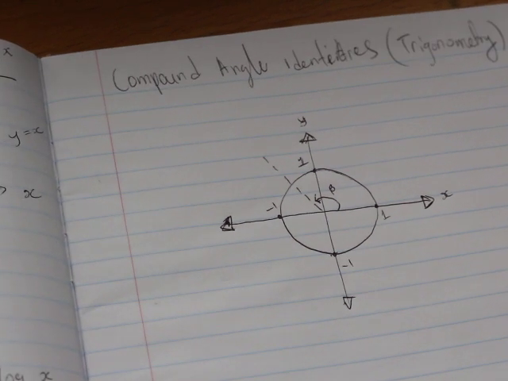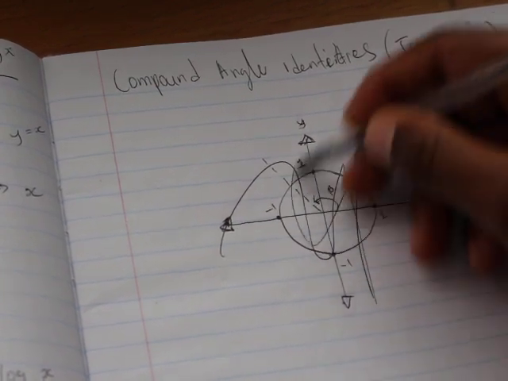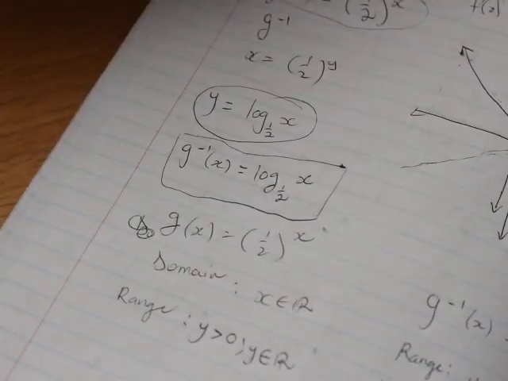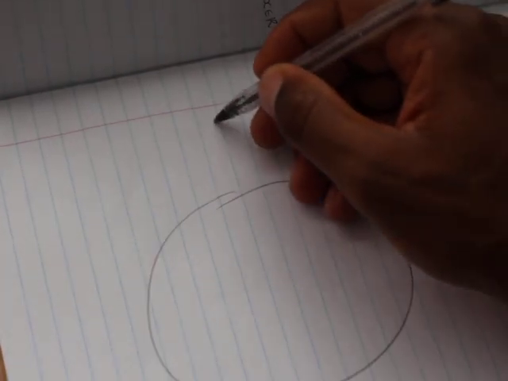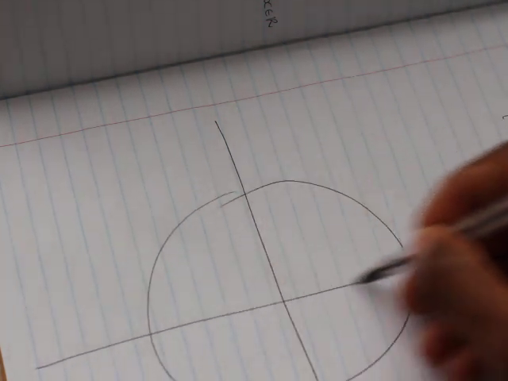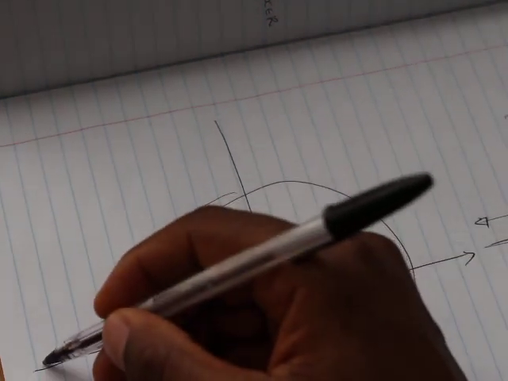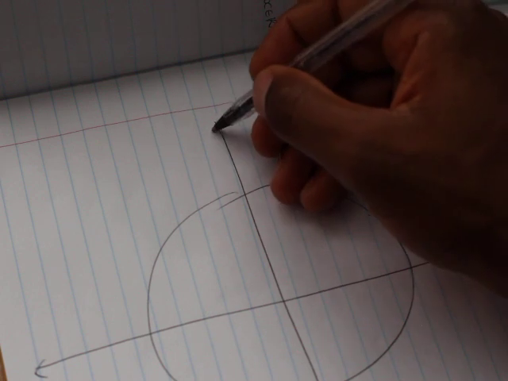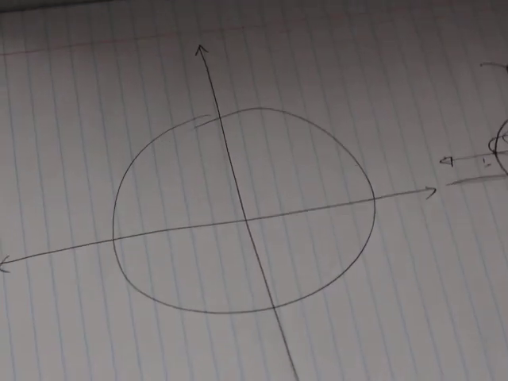Seems like this is too small. Let me do this so that you guys can see properly. So let's have the unit circle like that. There's the Cartesian plane. Okay, this is slightly bigger.